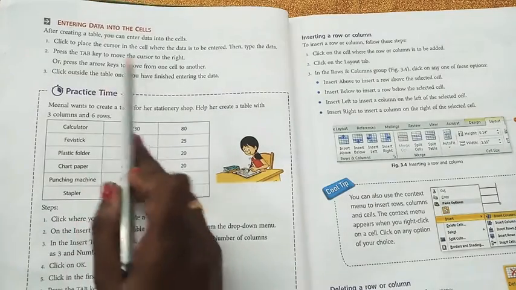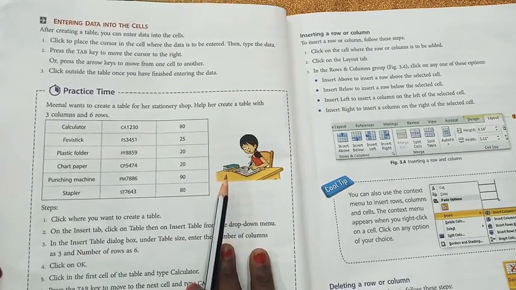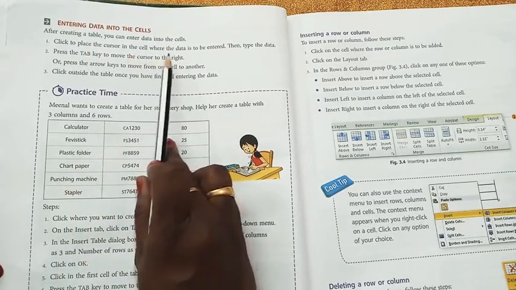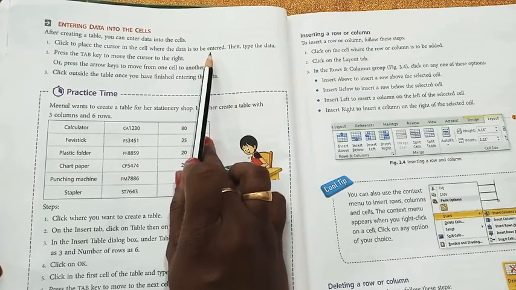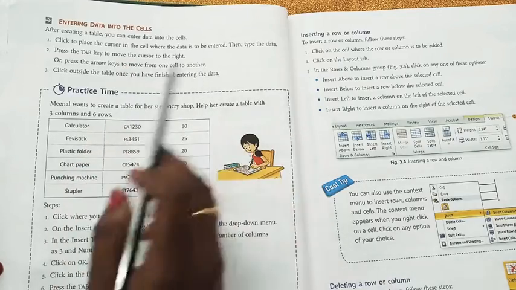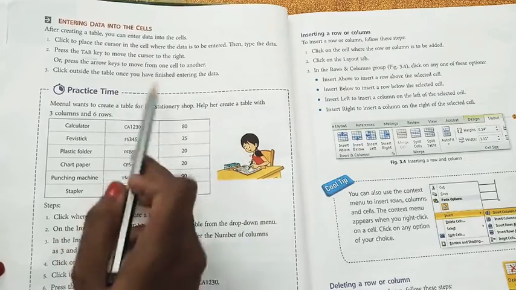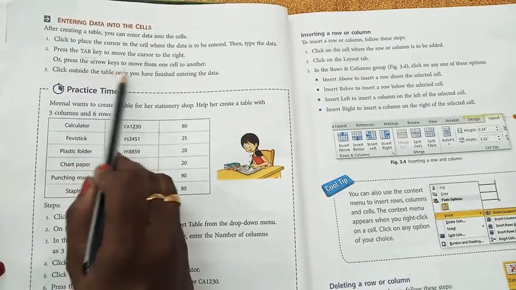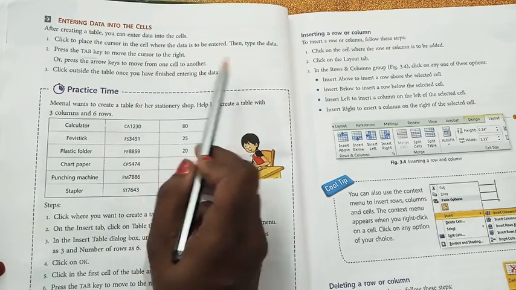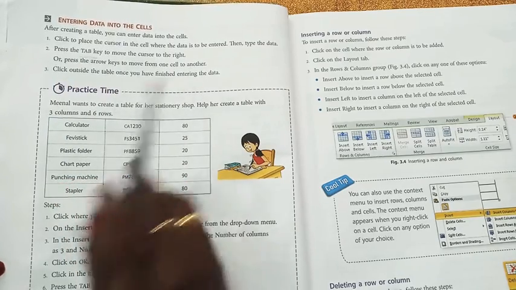Now, how can you enter data in a cell? How is it possible to enter a value in the table? Let's see. Just place a cursor inside the cell and type any data in that particular cell. And how can you move forward? You can press the tab key to move forward to the right of the cell. Or you can use the arrow keys to move from one place to another. Or you can click outside the table after finishing your data.